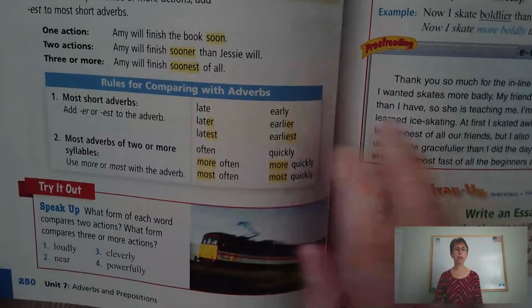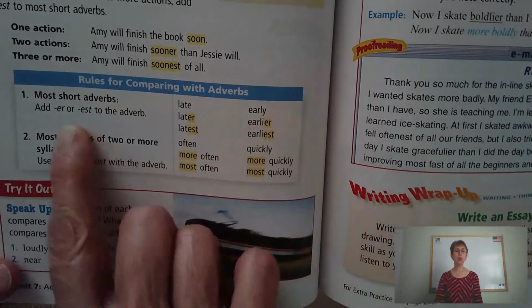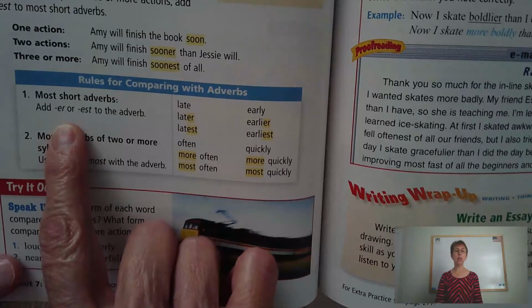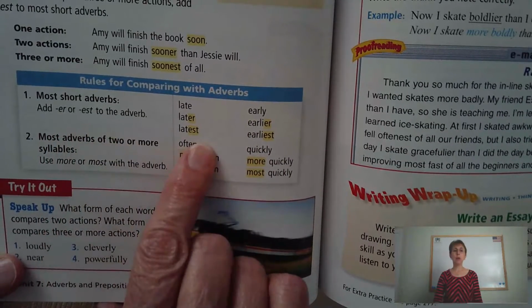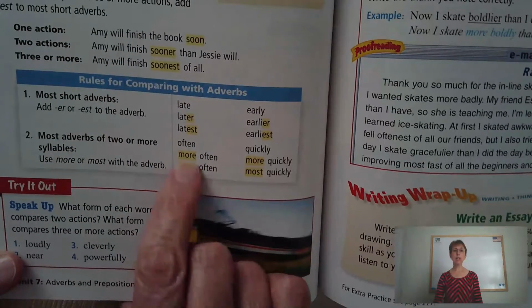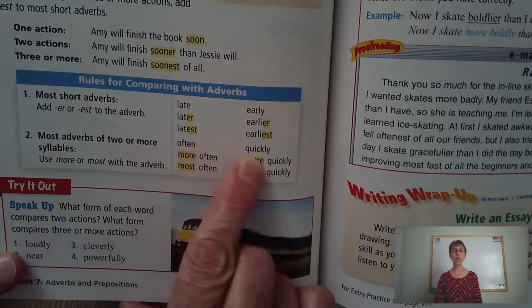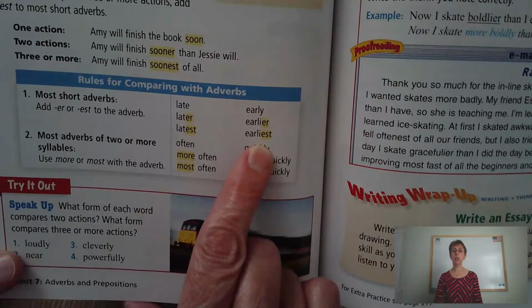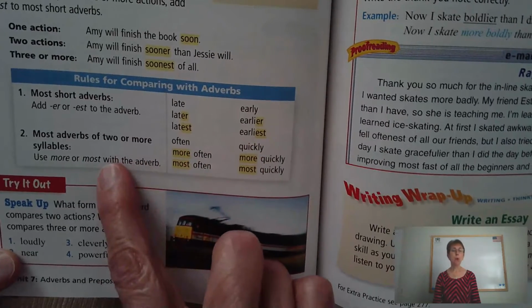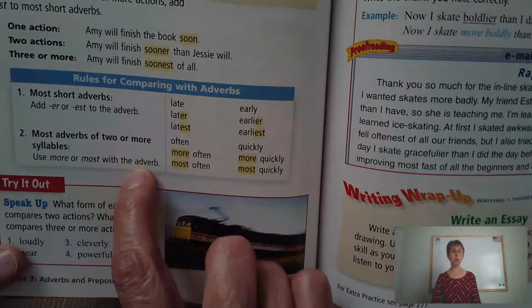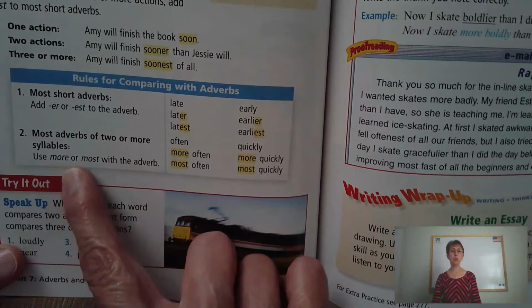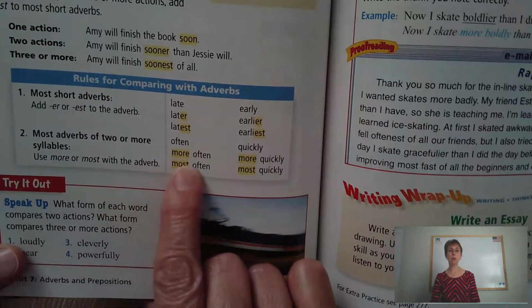Rules for comparing with adverbs. Most short adverbs, you add ER or EST to the adverb. Over here we have late, later, latest. Early, earlier, earliest. Most adverbs of two or more syllables, you're going to use more or most with the adverb.